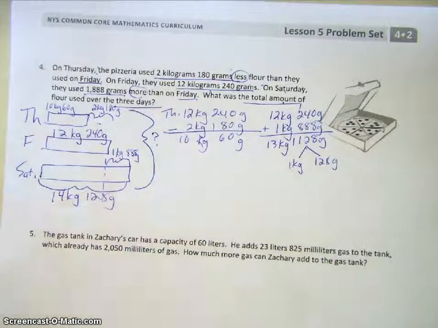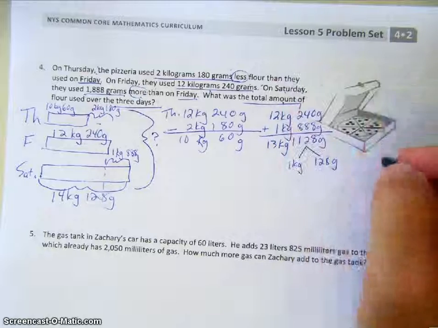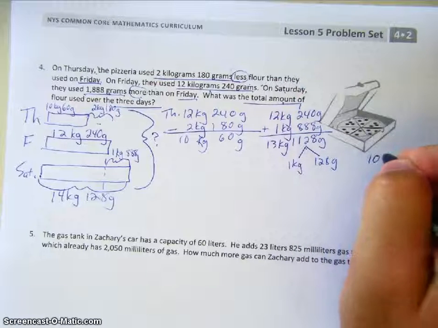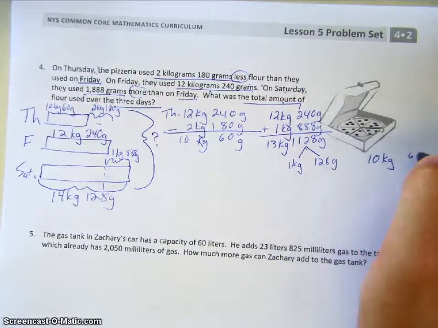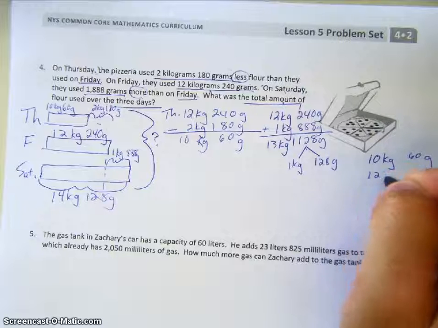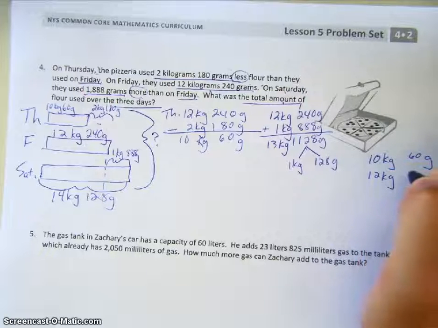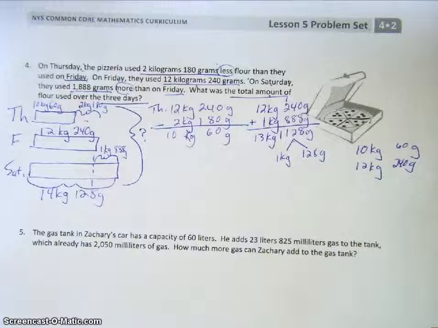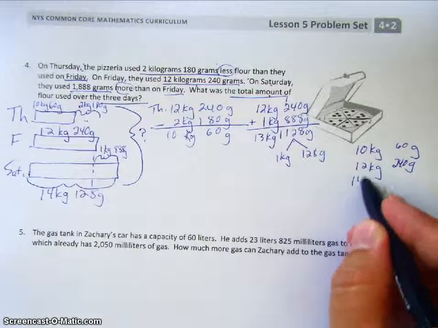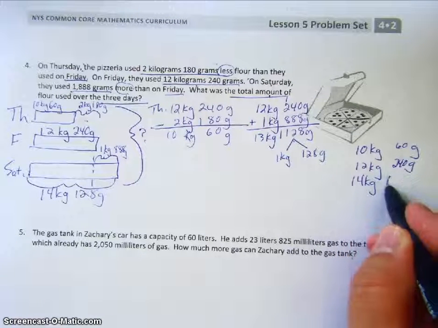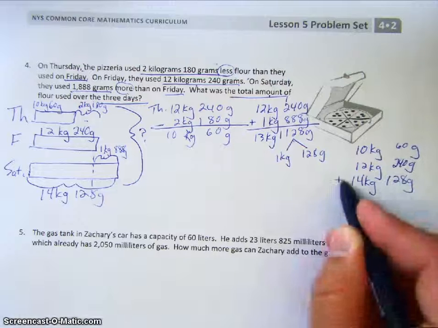Okay, now we have exact numbers for all 3 days, so now we're going to go through and add up all 3 amounts. So we take our Thursday value, we take Friday, and then we take Saturday. We add these up.